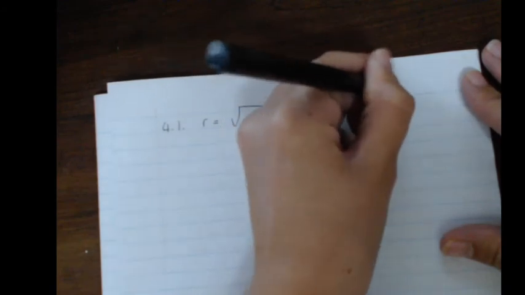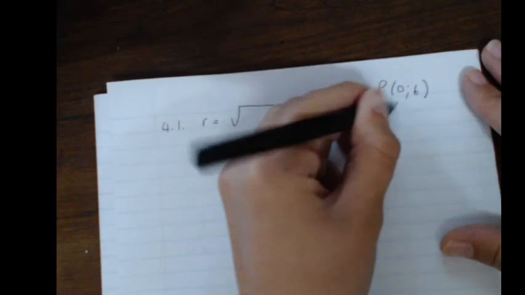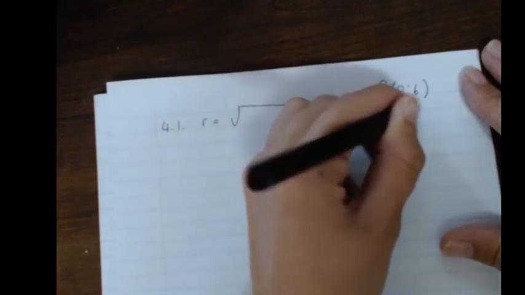Question 4.1. The radius of the circle is going to be, I'm going to use the distance formula with P, that point is (0, 6), and Q, the center of the circle, is (5, 2).